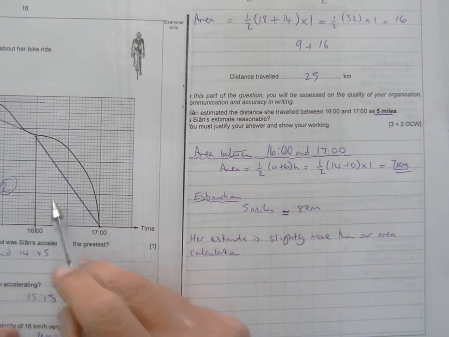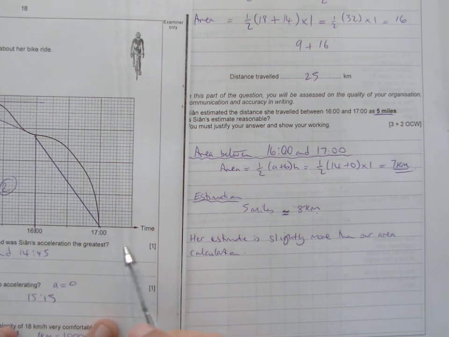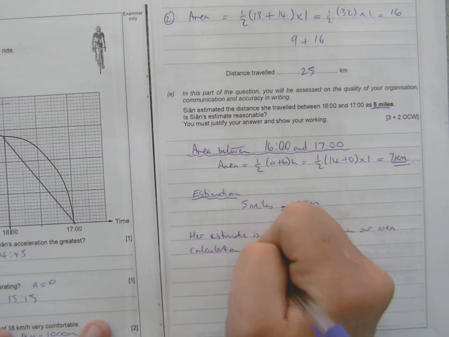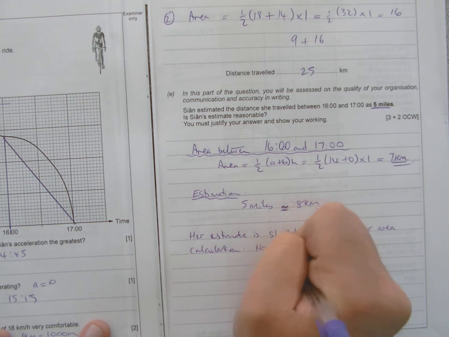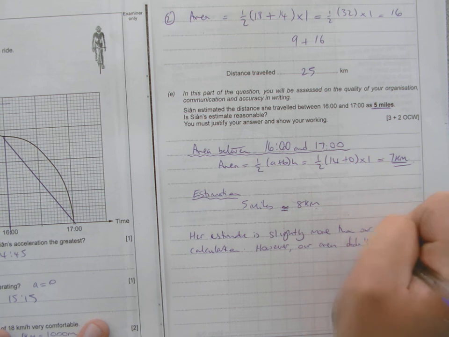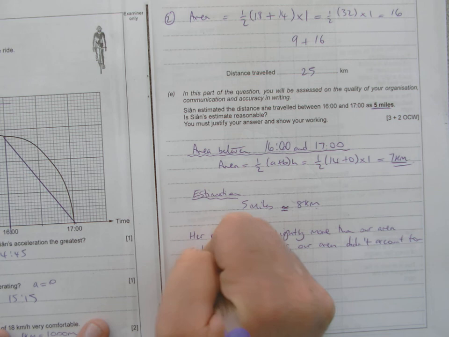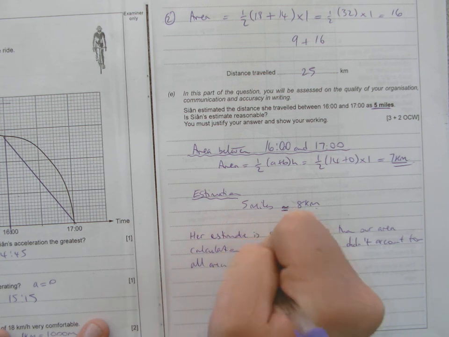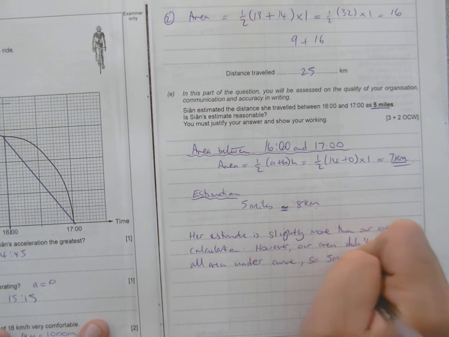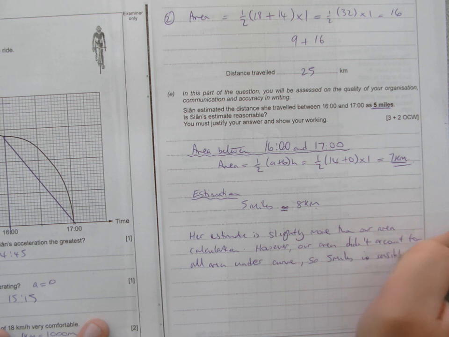Okay, but then again, our area calculation didn't take account for all of the area under there, so it would make sense, wouldn't it? However, our area didn't account for all area under the curve, so that 8 kilometres is a sensible estimate. Okay.